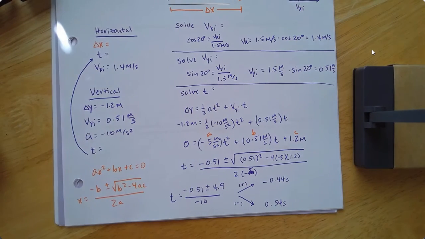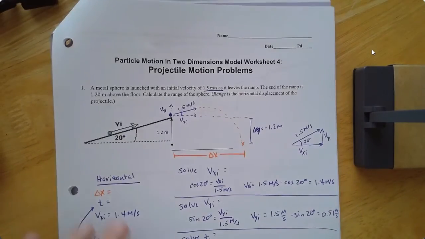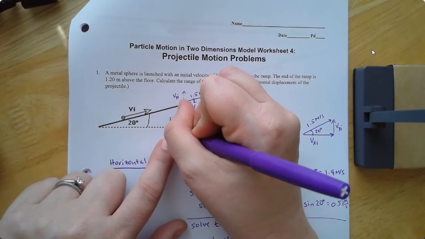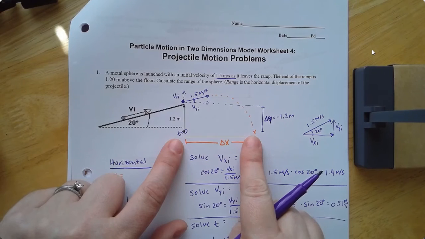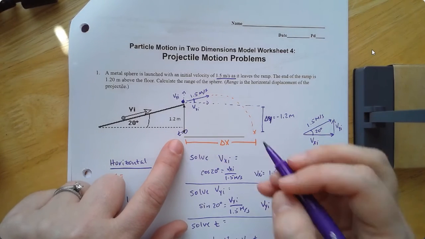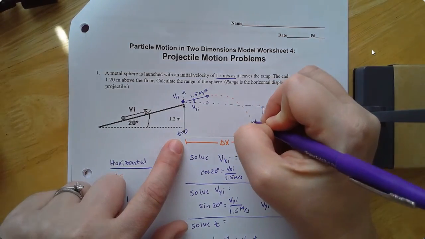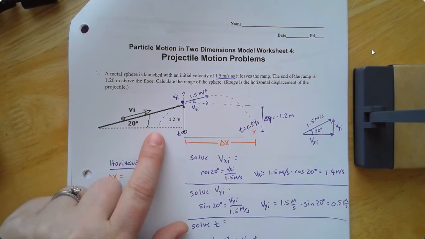The one that I think is correct is this positive value. The reason for that is because if I look at my picture, I know that this is basically when time equals 0. And so if I'm going to go forward in time, which is what I intend to do, I need to have a positive number. So over here would be where time is equal to 0.54 seconds.